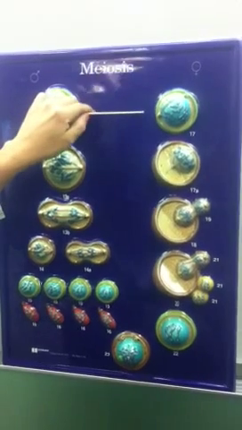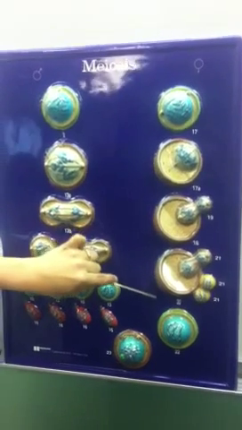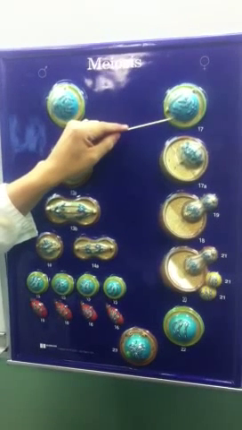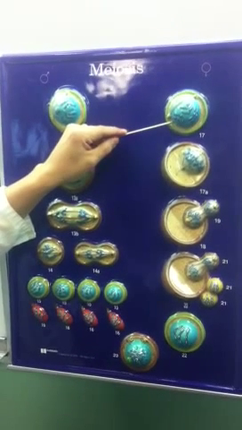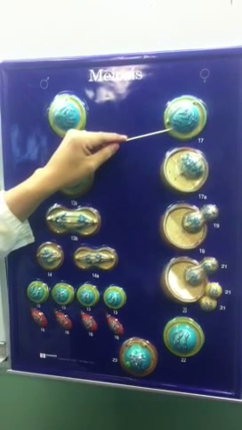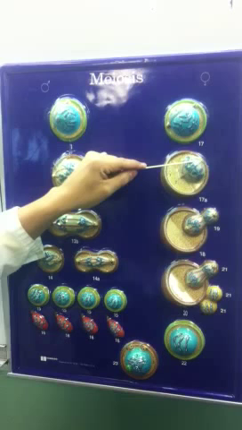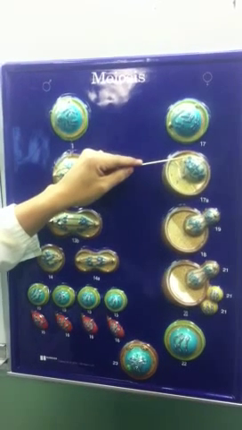Now, in this column you see oogenesis, the production of the egg cells. We'll start up here with the primary oocyte. The primary oocyte begins meiosis 1, okay, through the different phases, okay.